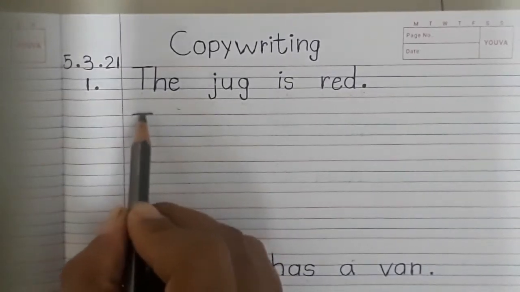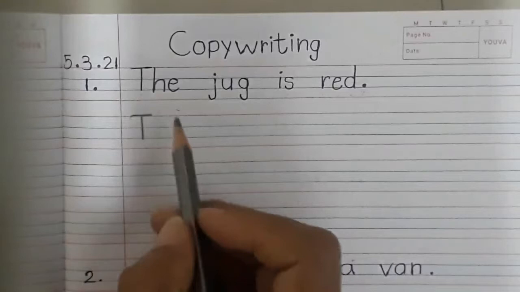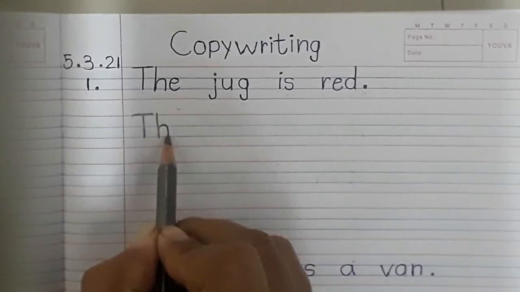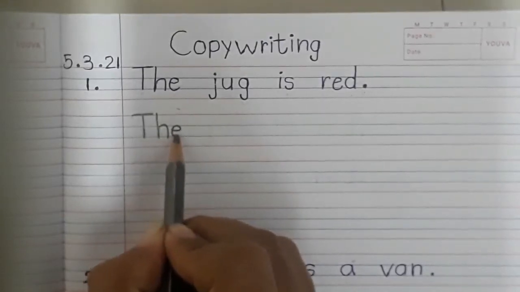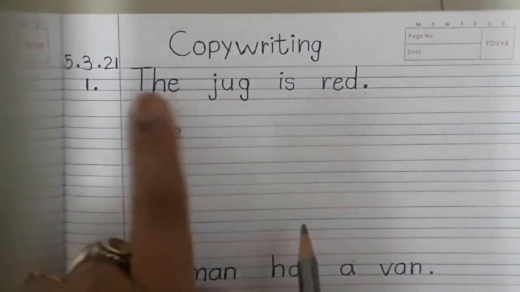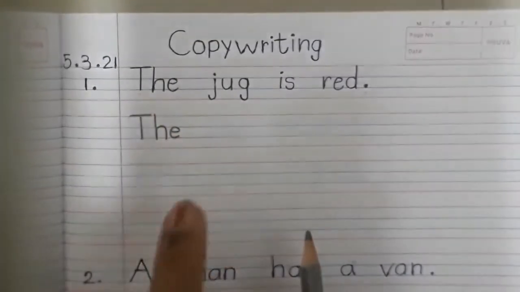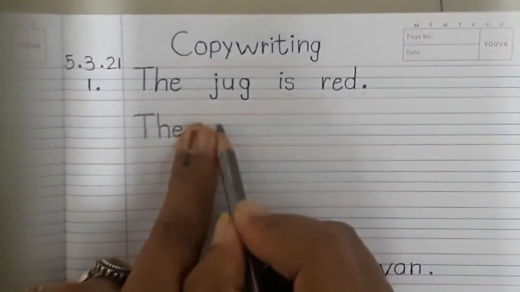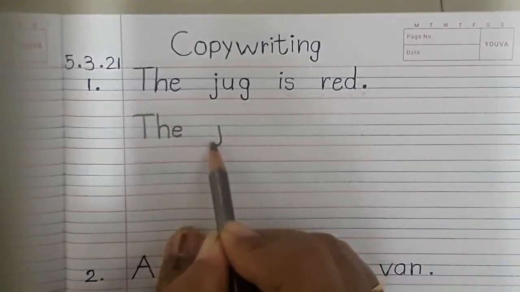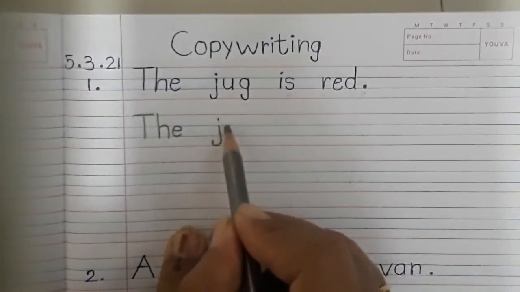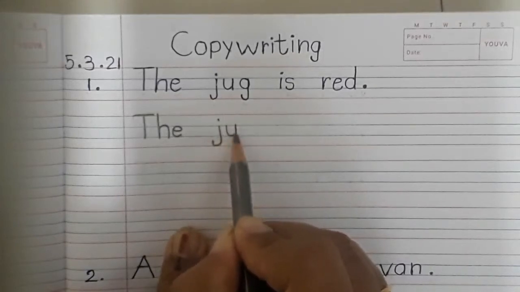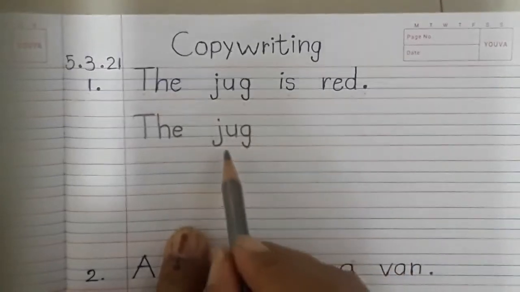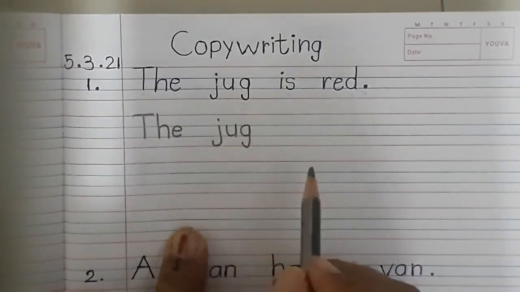THE, the. T, H, E. THE, the. Then we will leave one finger space ऐसे. Then we will write J, then U and G. Jug.